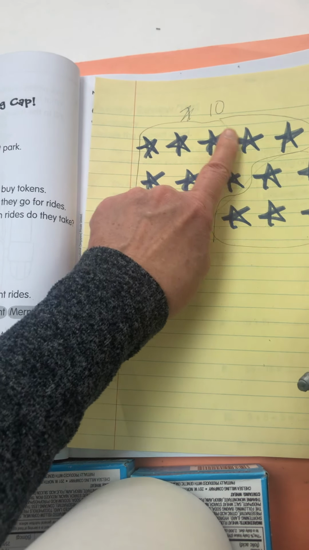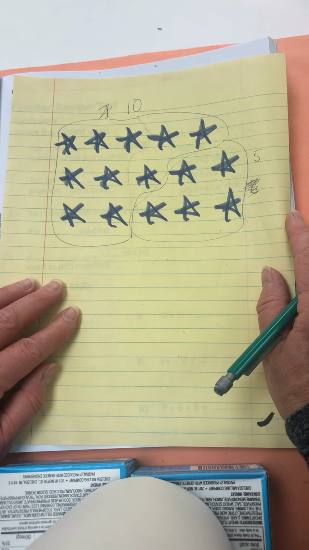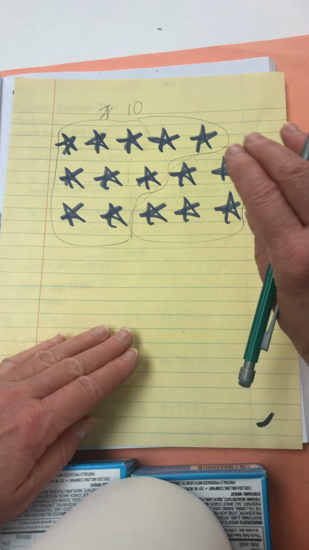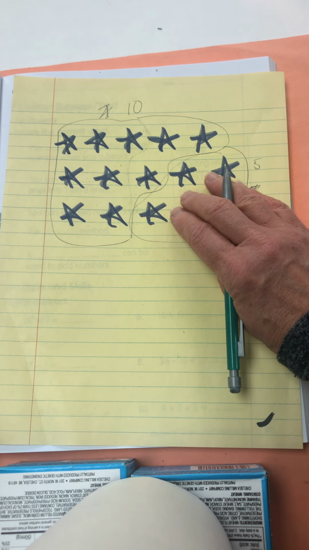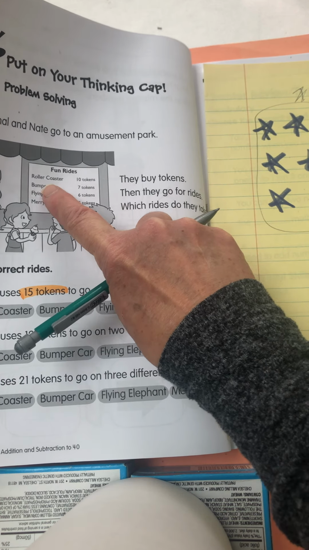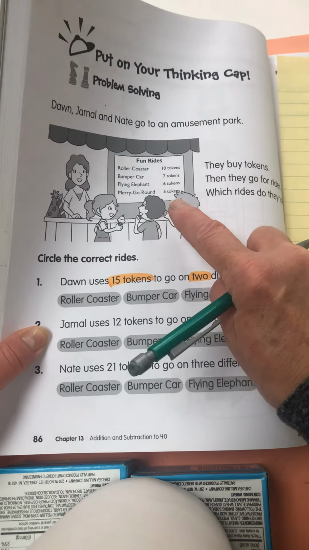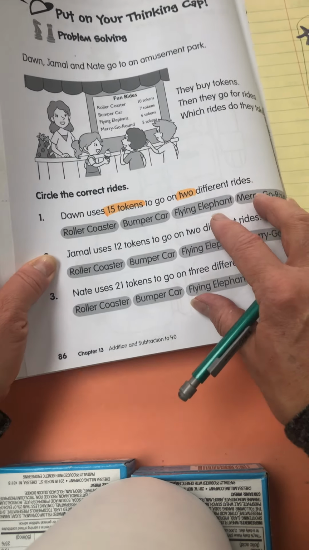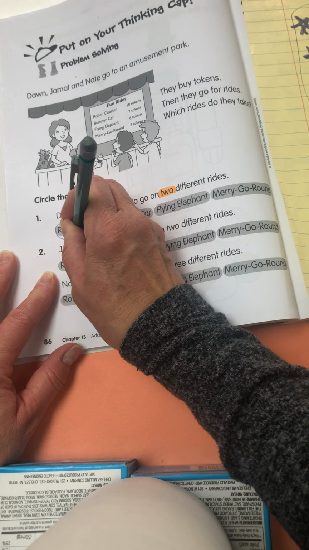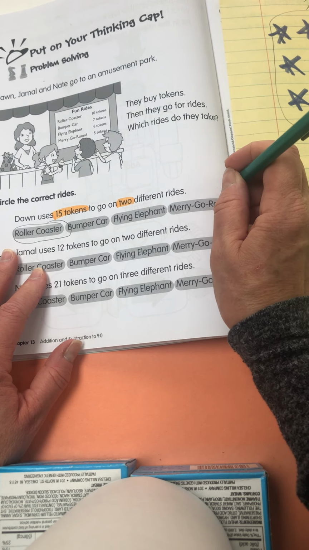So that's one of the ways that I can divide up those tokens, and she can go on 2 rides, this ride and this ride. And she has the right number of tokens, 10 for the roller coaster, and 5 for the merry-go-round. So what I'm going to do is circle the roller coaster, and I'm going to circle the merry-go-round.